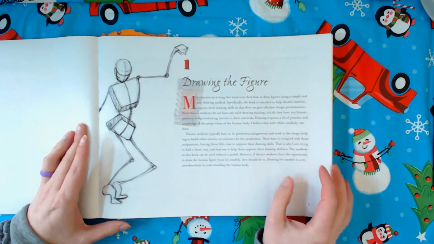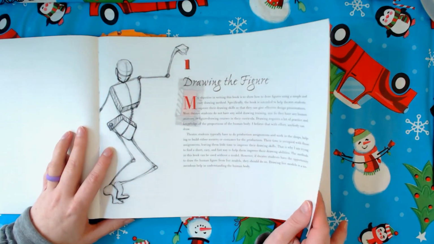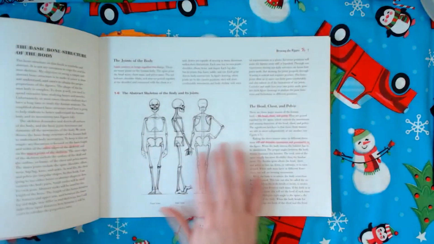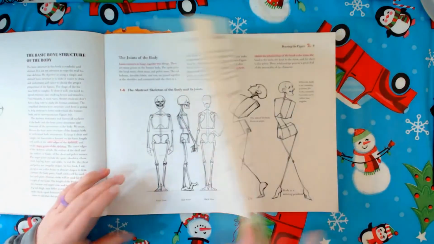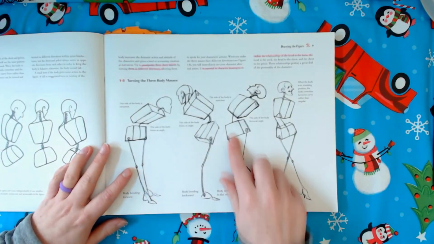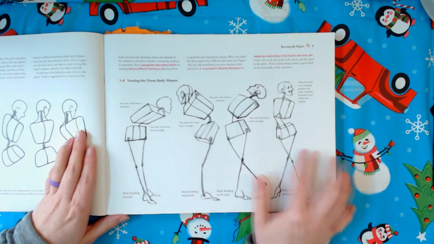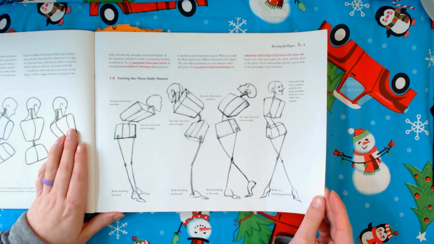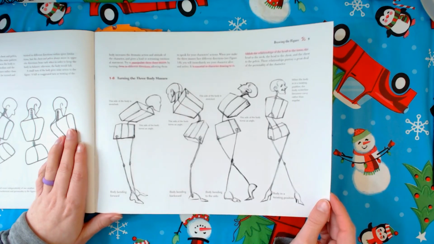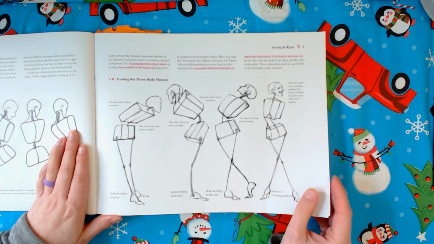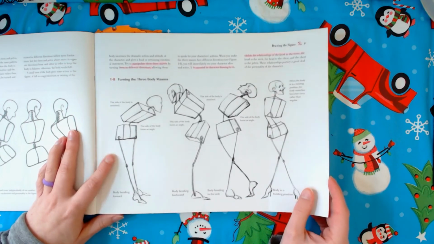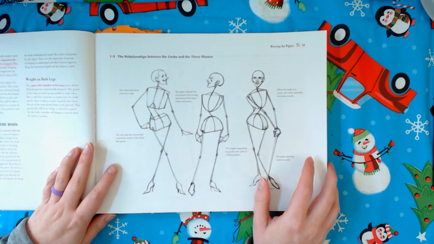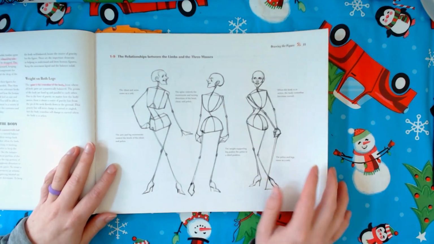the main thing this book is helpful with is drawing the figure and knowing correct proportions. But then also, as a costume designer, you want to draw very expressive but stationary characters, because it's a costume design, but you still want to get the attributes of the character when you look at it.